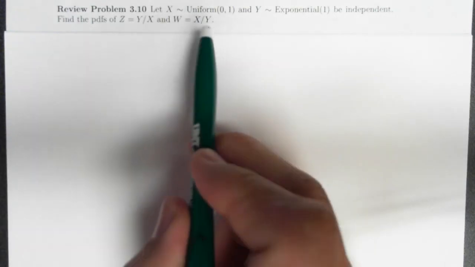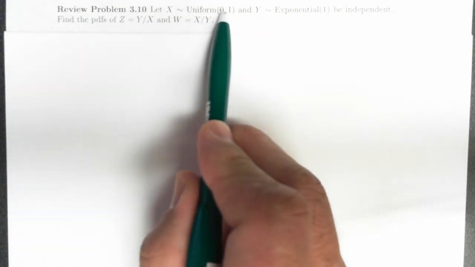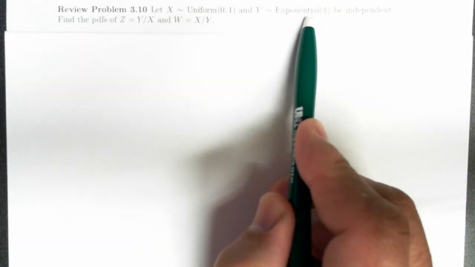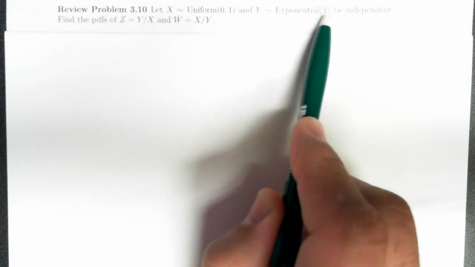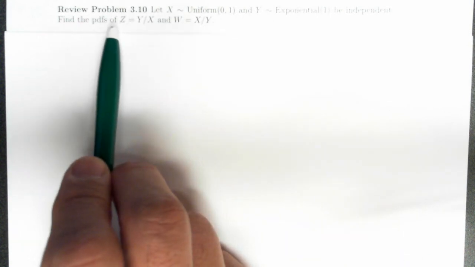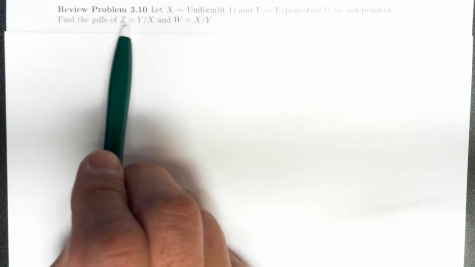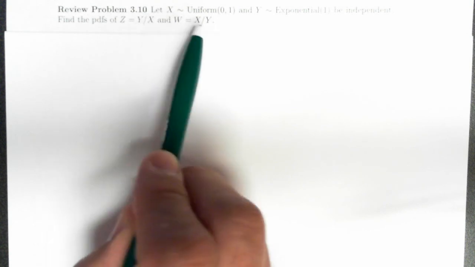In this video, we take a look at review problem 3.10. X is uniformly distributed with parameters 0 and 1. Y is exponentially distributed with parameter 1, and these are independent. Find the PDFs of these two quotients. First, where Z is equal to Y divided by X, and then W, which is equal to X divided by Y.